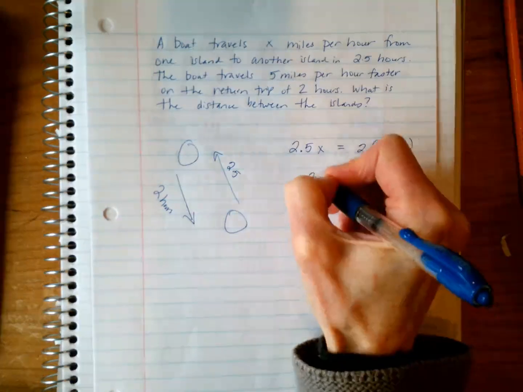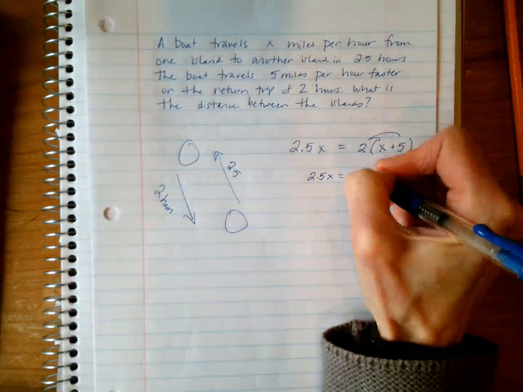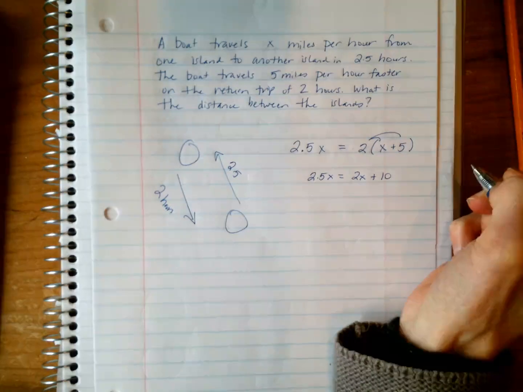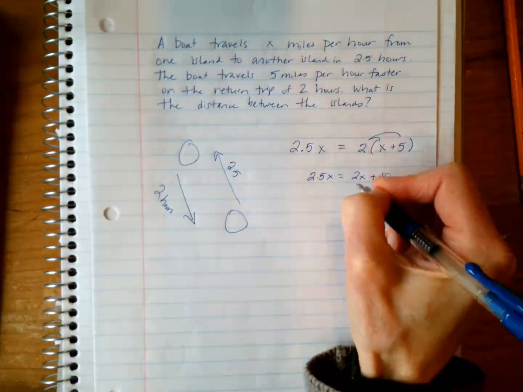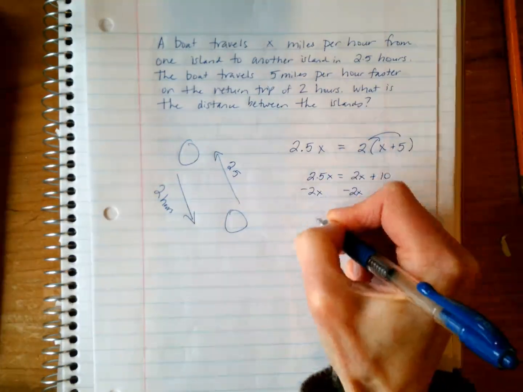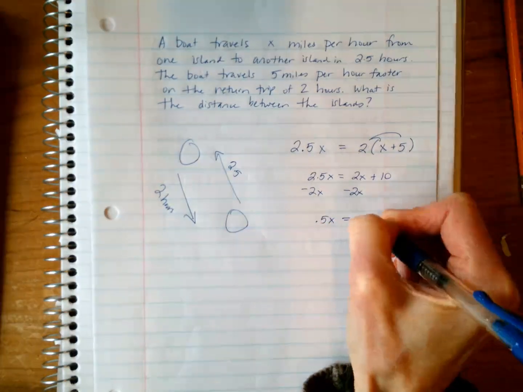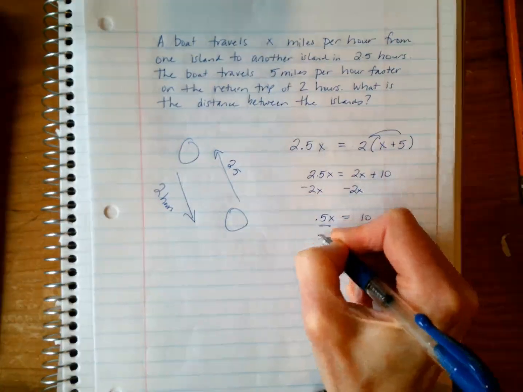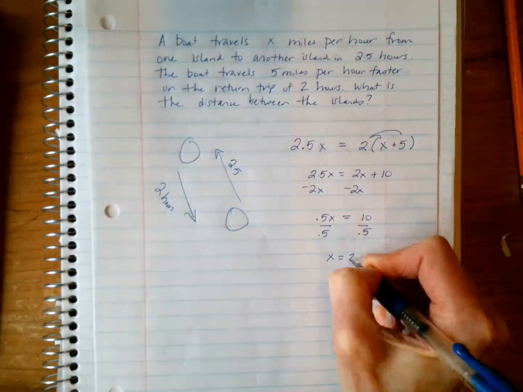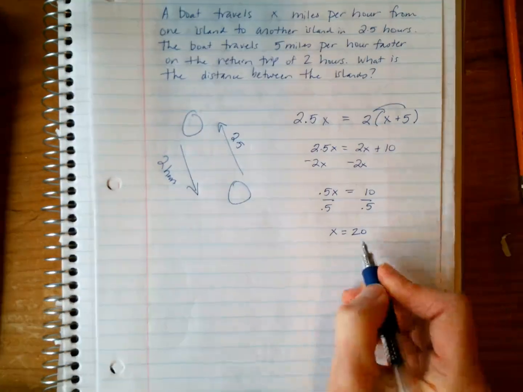So I'm going to recognize a couple things here. The 2.5 stays the same, but I have distributive property that I need to do here to simplify. So 2x plus 10. Now I don't want to end up with a negative x, so I'm going to take the 2x away from here. And I will end up with 0.5x equals 10. I want to get x by itself. And the x is going to equal 20, because taking a whole number, dividing it in half, is going to give you a larger number.